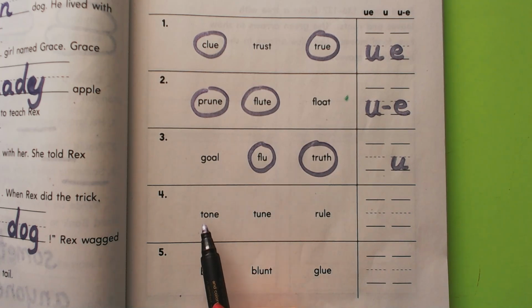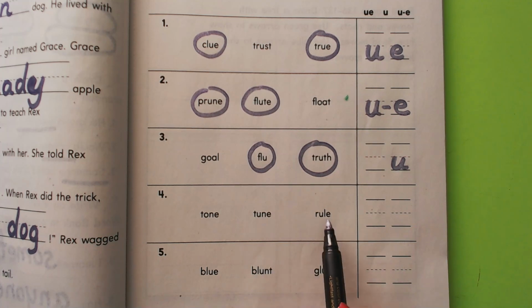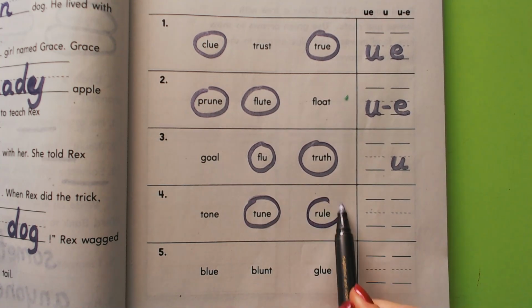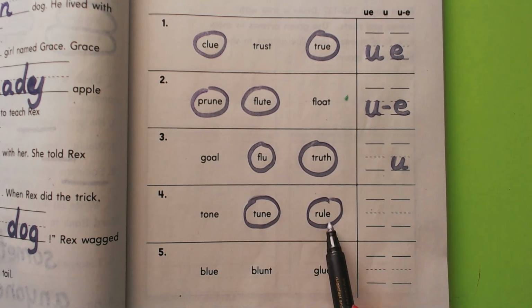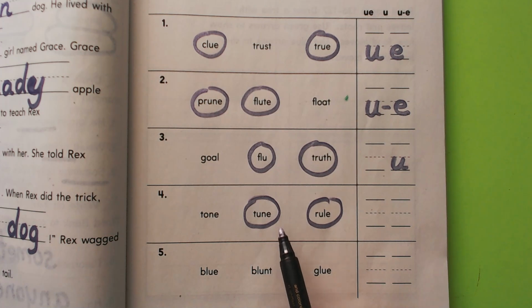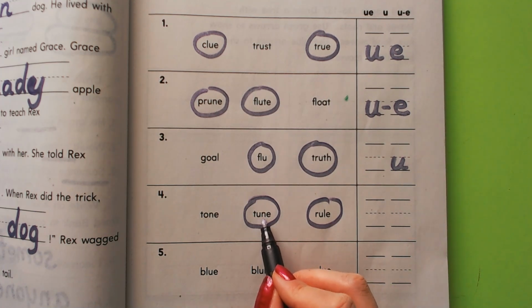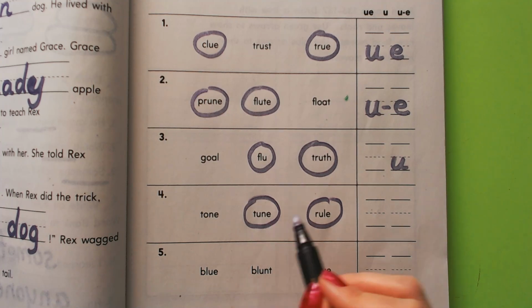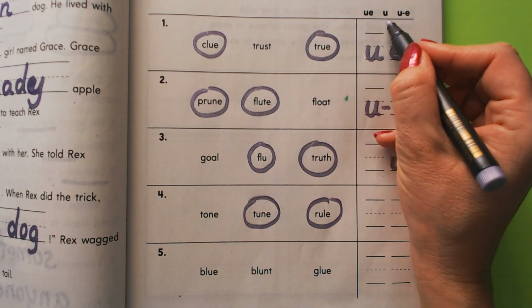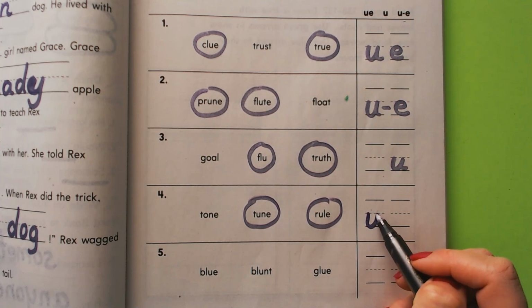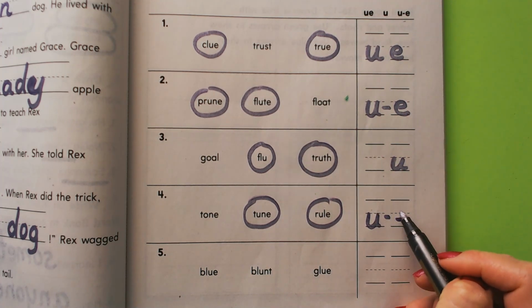Okay, tone, tune, rule. Tune, rule. Those two are the ones that had the OO sound. They're the same. In any case, U, another letter, E. So let's look up here. It's this spelling. U, another letter, E.